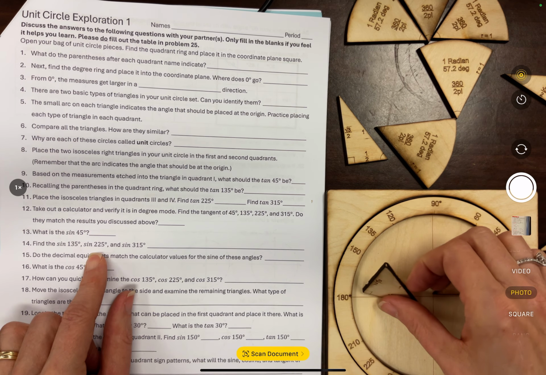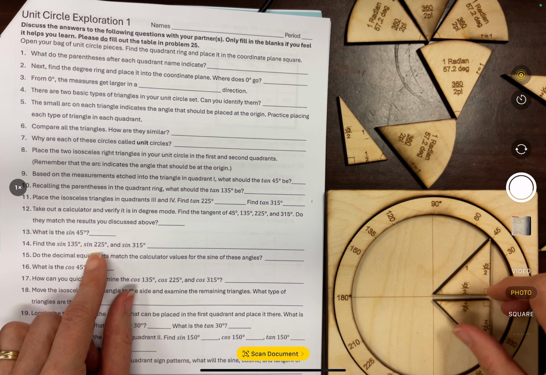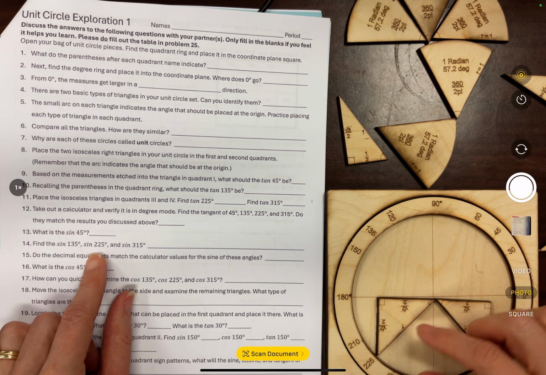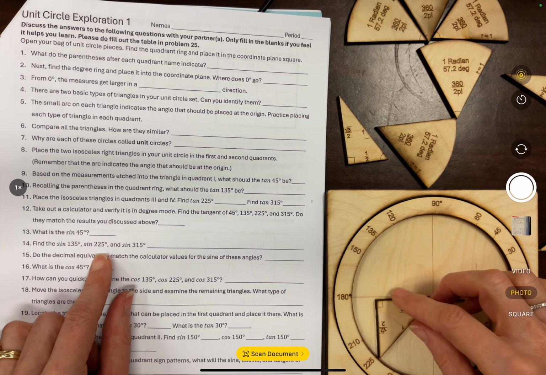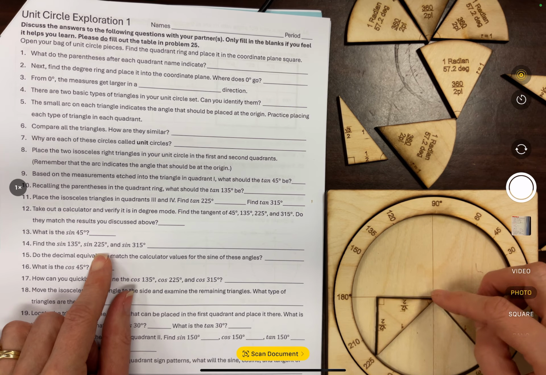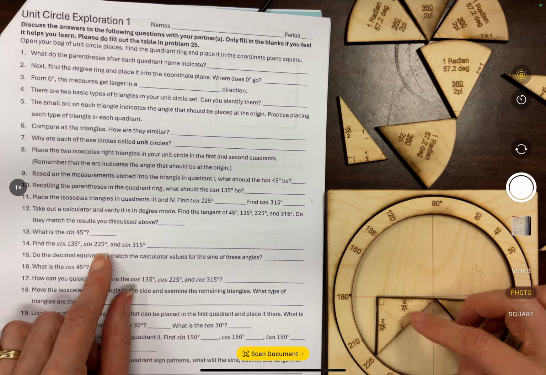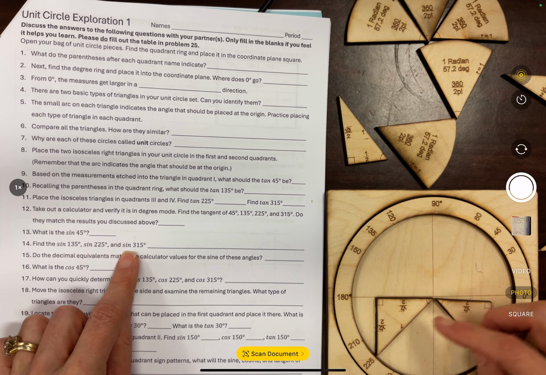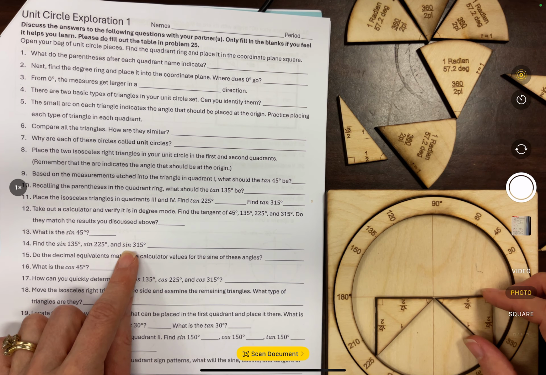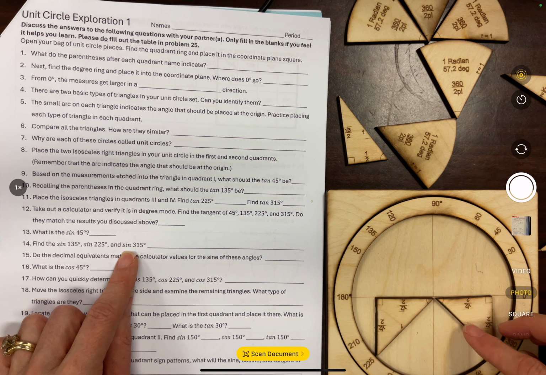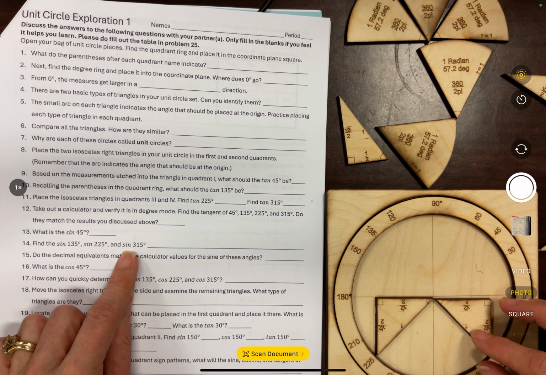All right, let's try third and fourth quadrants. At 225, we are now opposite. The y is now negative, but the x is also negative. So opposite over hypotenuse, negative square root of 2 over 2 over positive 1. And then in the fourth quadrant at 315, the sine would be negative because the opposite's negative and the hypotenuse is positive, so negative square root of 2 over 2.